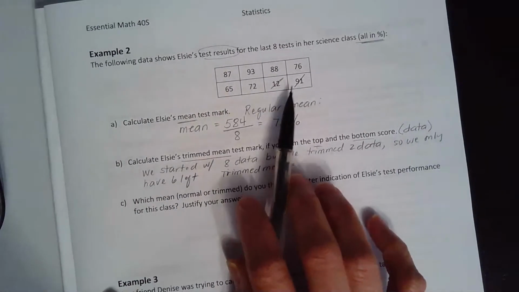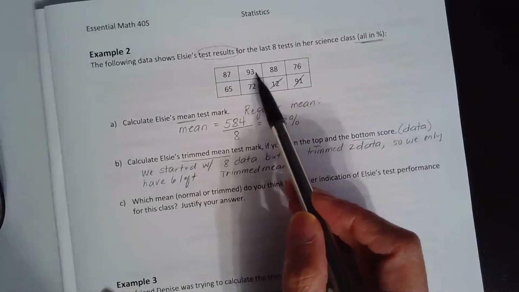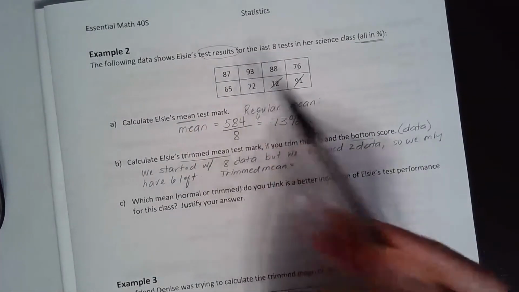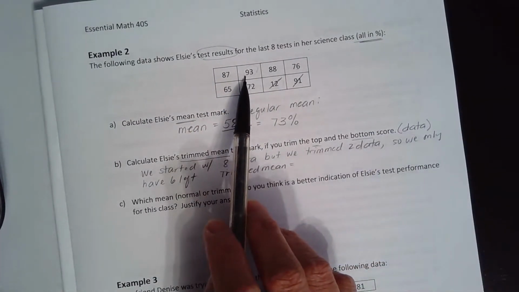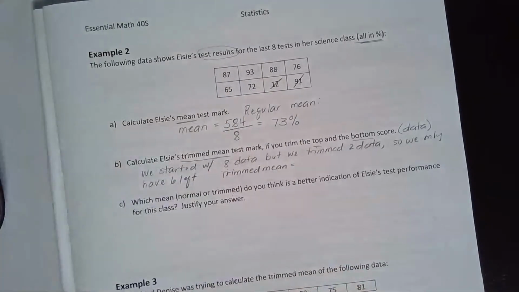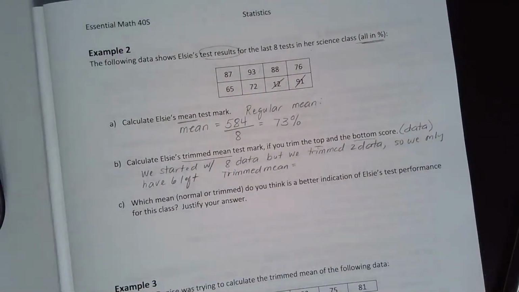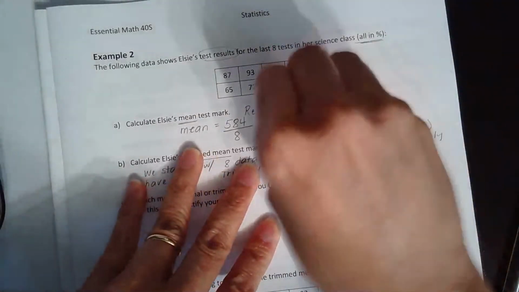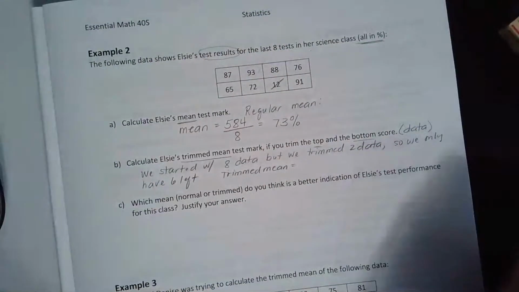I would have gotten a wrong number. Somebody says, no, 91 is not the highest. It's actually 93. And she is correct. Thank you for that. I'm so glad someone's seeing that as well. Okay, let's trim this one.